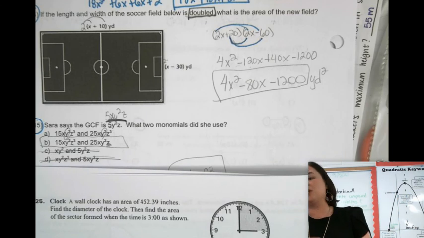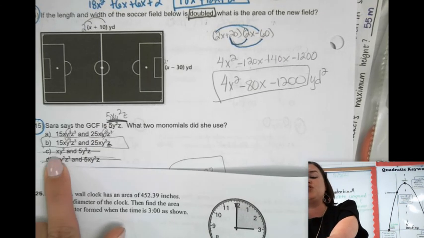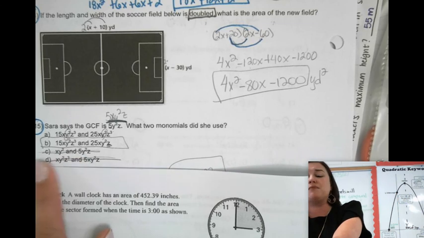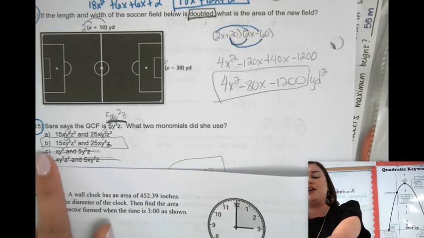The correct number's not there because this one says the GCF is 5, and if I just look at the numbers part, the GCF between 1 and 5 is not 5, it's 1. So that's why I can mark out C and D because they both have a 1 in the number spot. So I knew it had to be A or B.